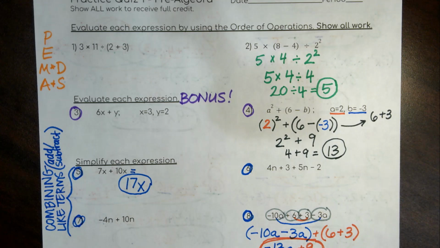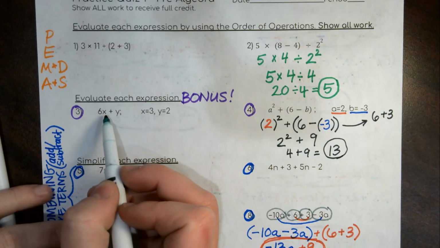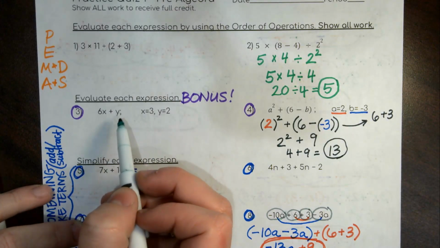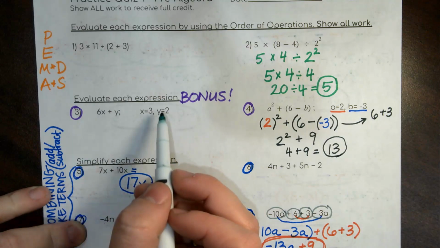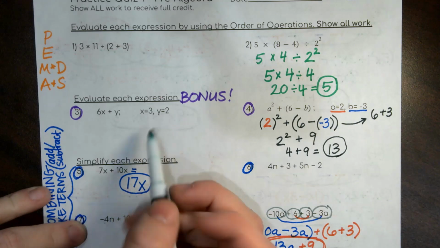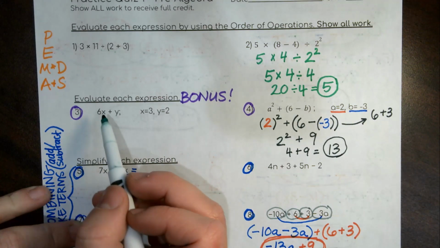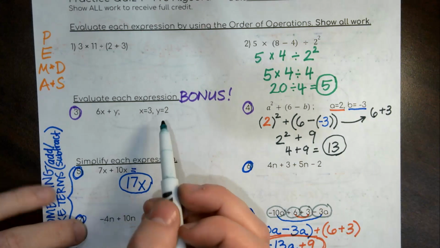All right, so I'm going to use colors because it helps me stay organized. And remember, whenever we have an X and a Y or some letters in an expression here, and we have what those letters stand for, so we know X is 3 and Y is 2, all we need to do is replace the letters with the numbers they stand for, and then solve.